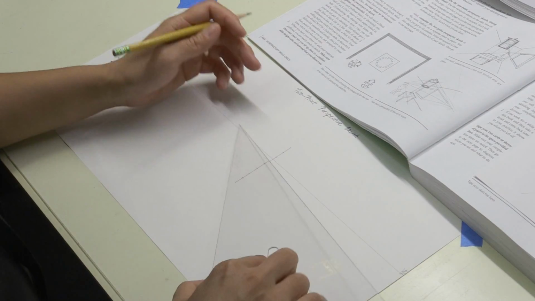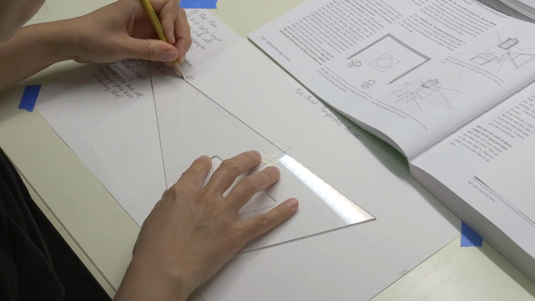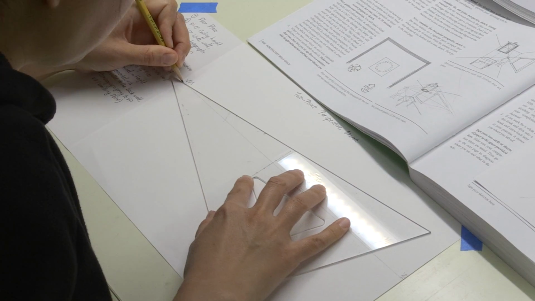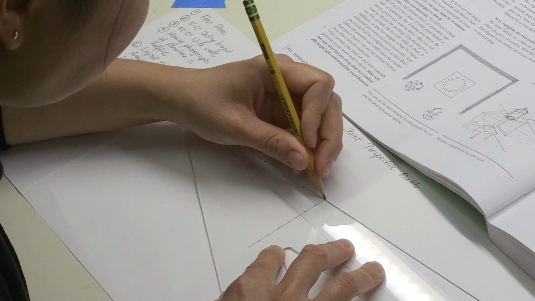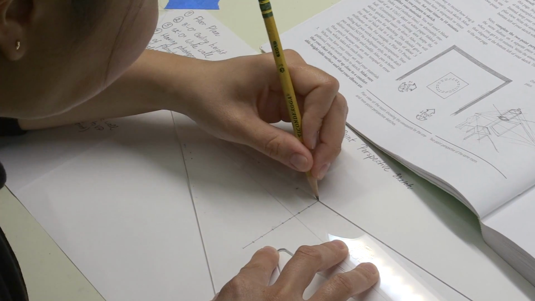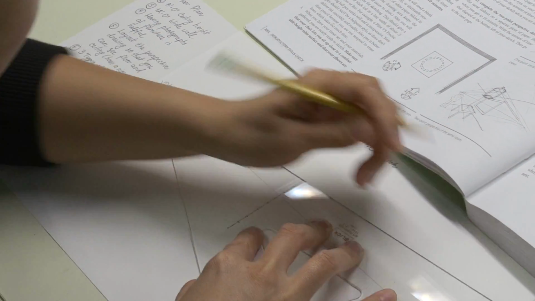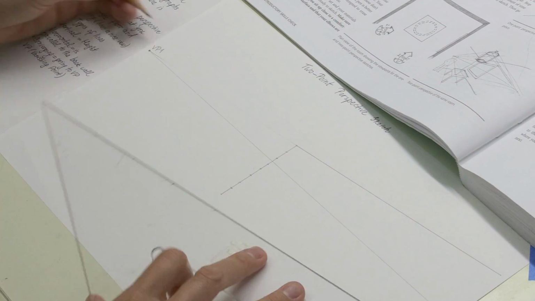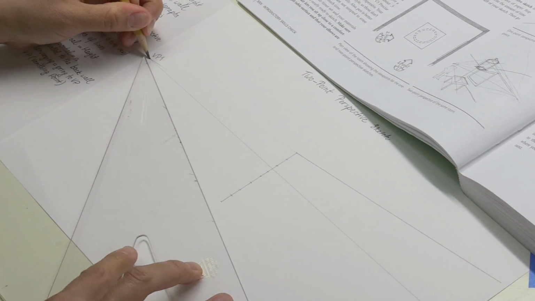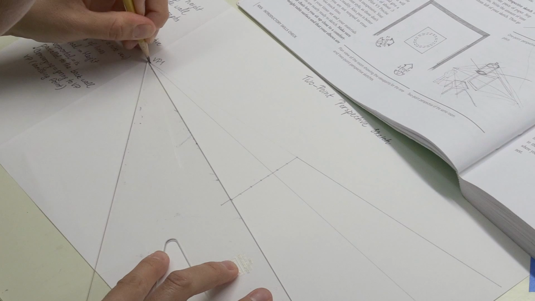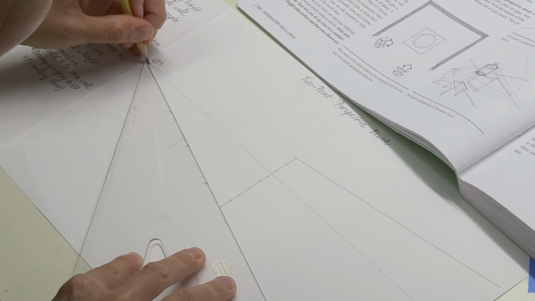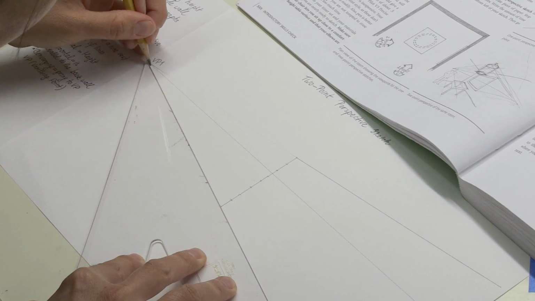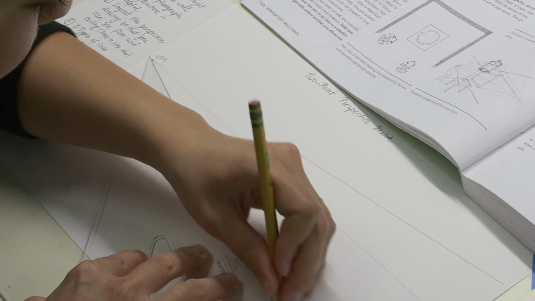So from the top, we're gonna go through the vanishing point 1. We're gonna draw a converging line. So draw it slightly, and this is gonna be darker because this is gonna be the wall that we're gonna work on. And then from here through this point, we're gonna do a converging line.